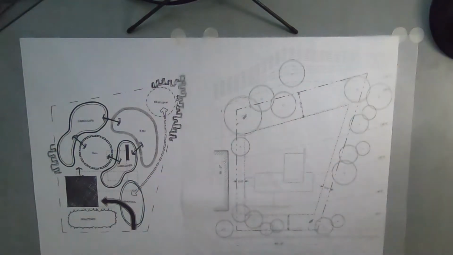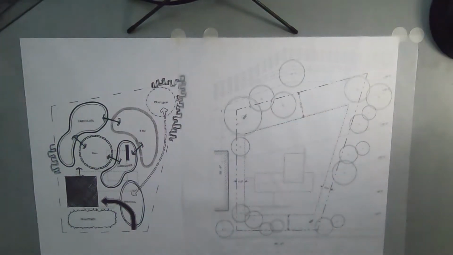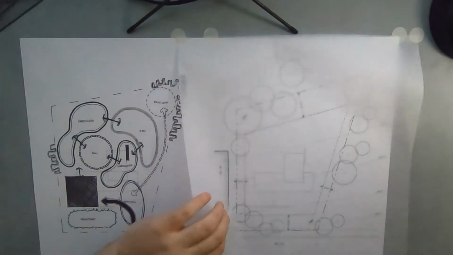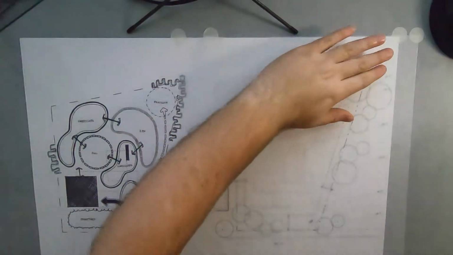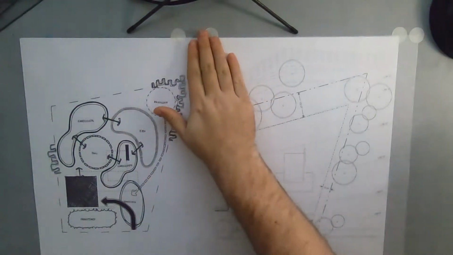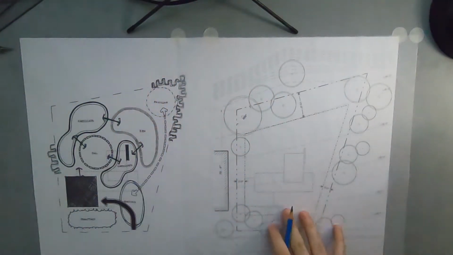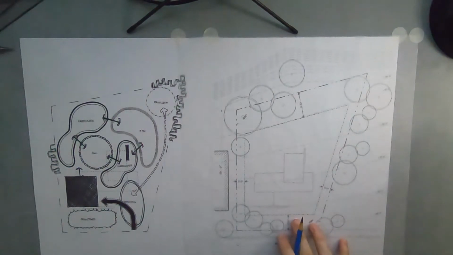So the first step here is I have my original site plan here on this side, and I've actually put a piece of trace paper over the top of it so that way I could have a practice sketch going and I can start to work out some of the logistics of my site plan without really messing up or having to do it directly on my site plan trace paper.